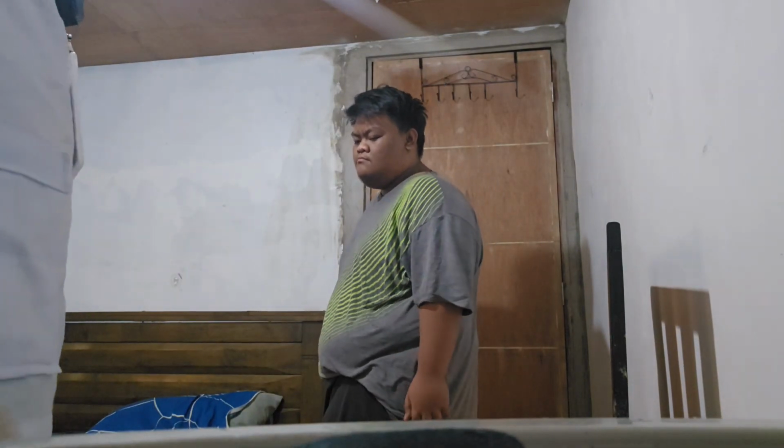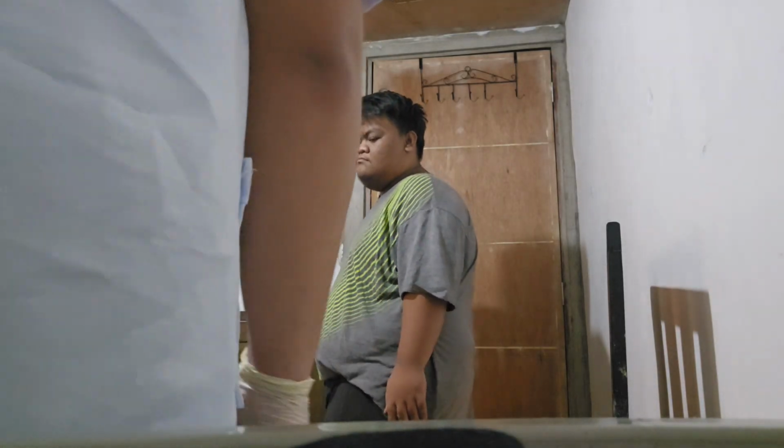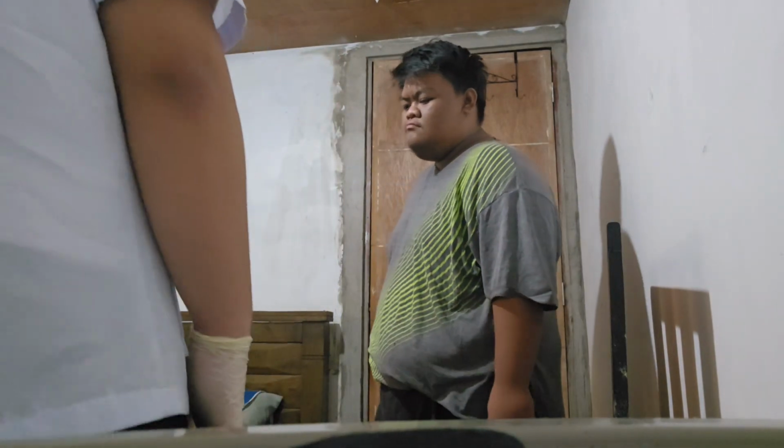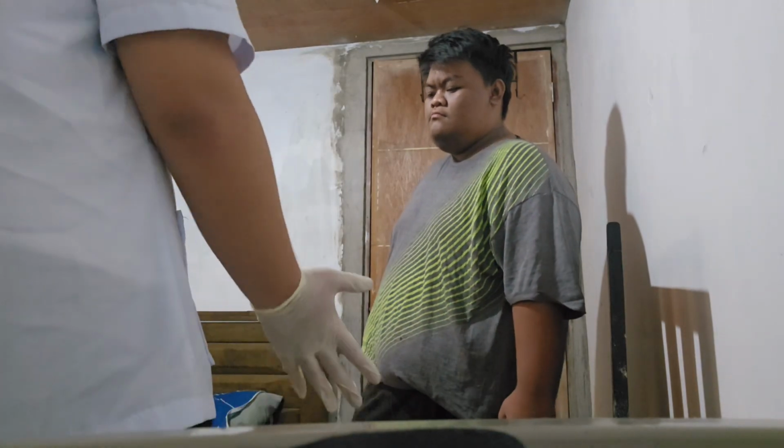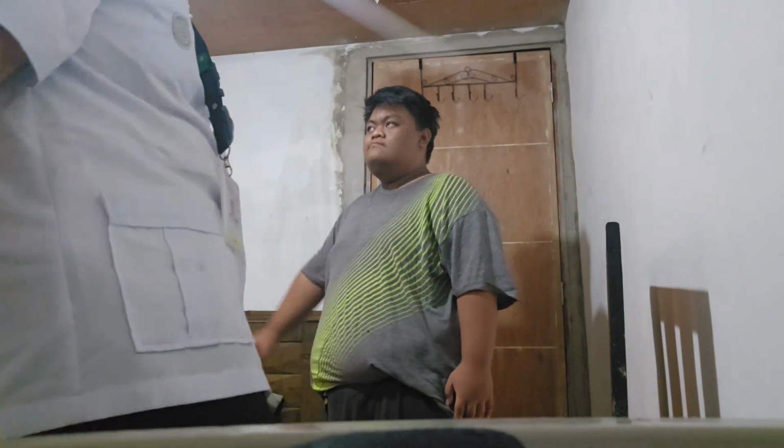Huwag nyo po hawakan. Then the other feet. So, kaya naman po yan ng 120 degrees, yung flexion, then extension po. Hyperextension po ni patient is may mga 12 degrees.